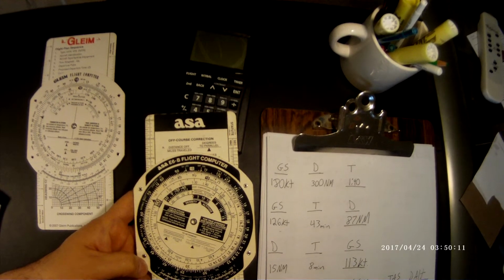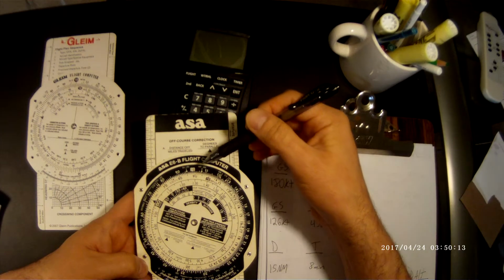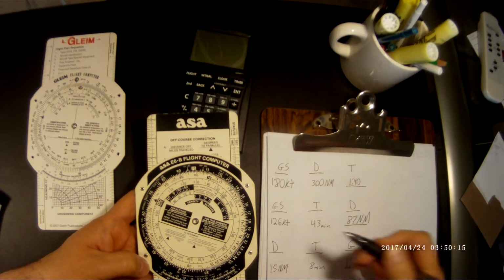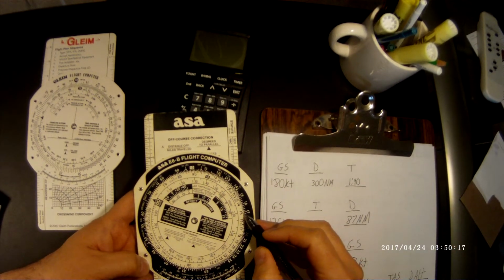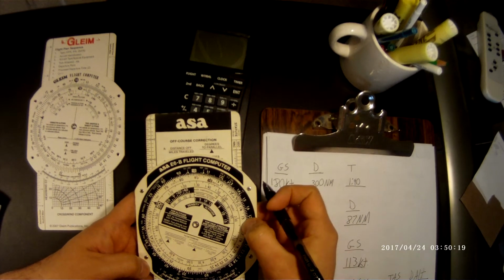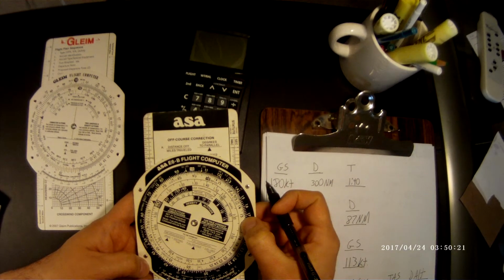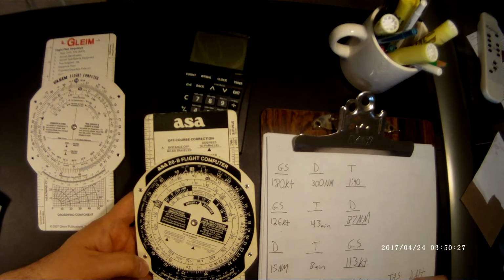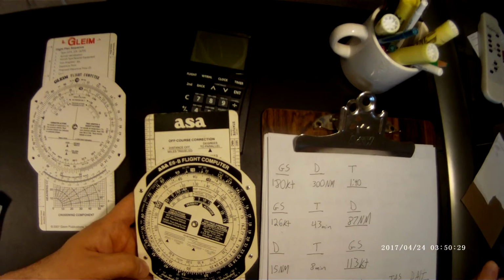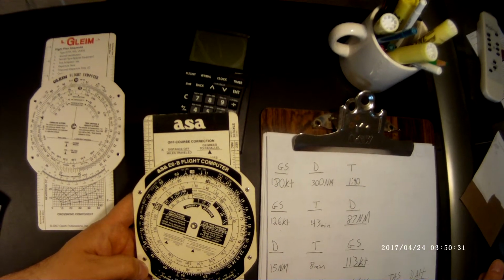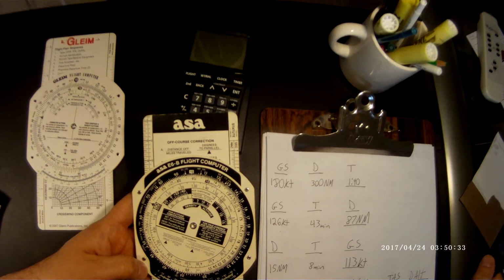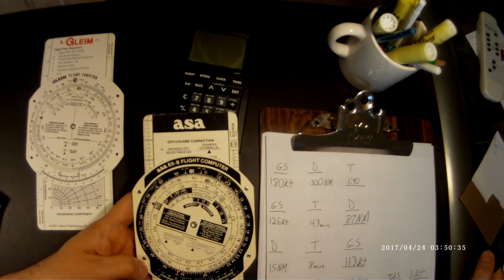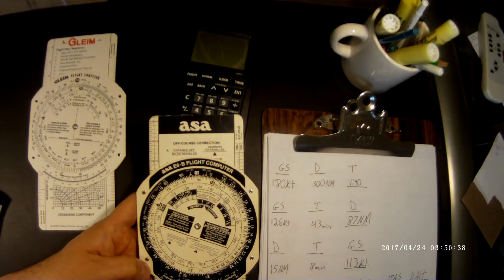If you follow 150 on the inner ring, that would be 15. And opposite of 15 is about 17, that'd be about 170. About 170 knots true airspeed, given a density altitude of 8,000 feet, indicated airspeed of 150 knots, pressure altitude of 10,000, and OAT of minus 20.